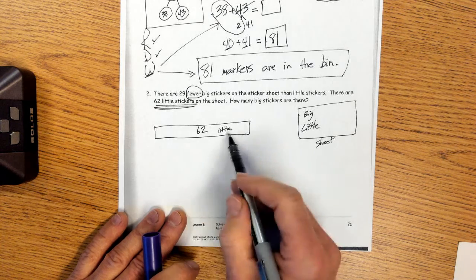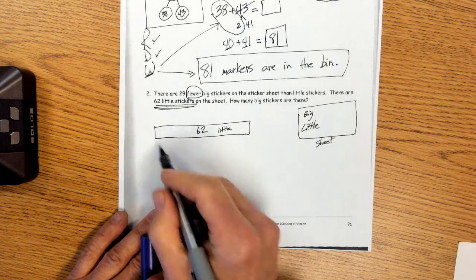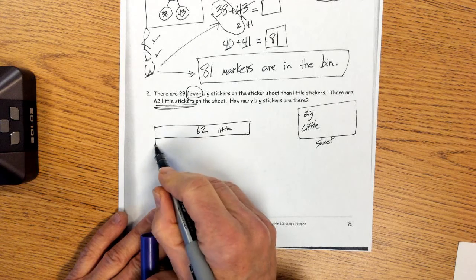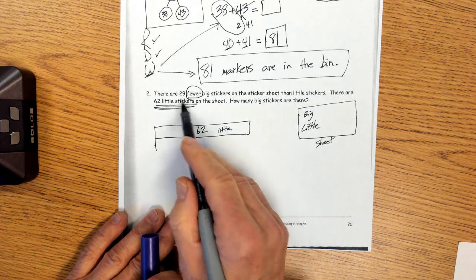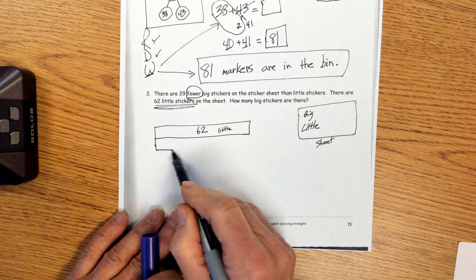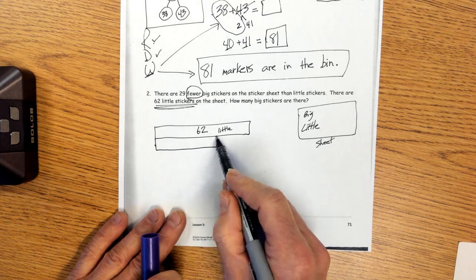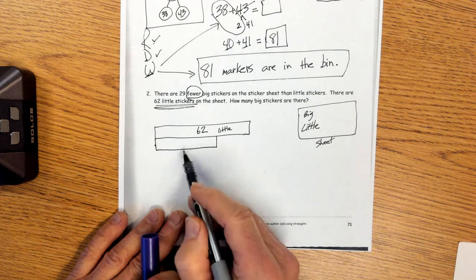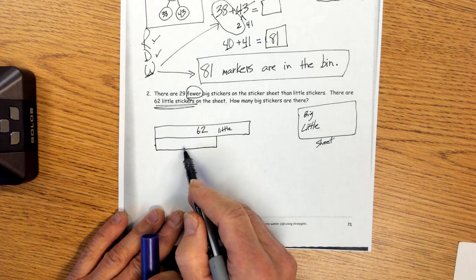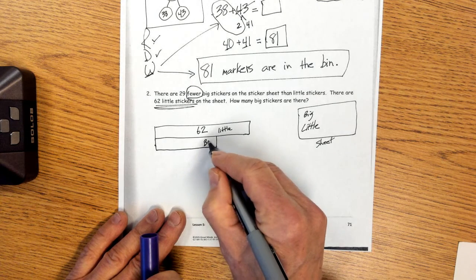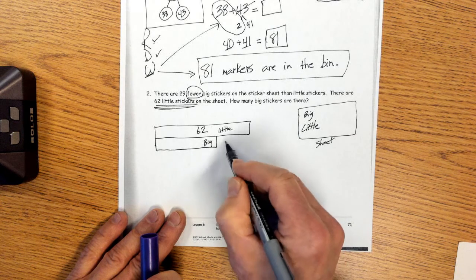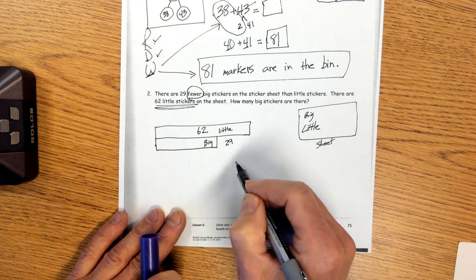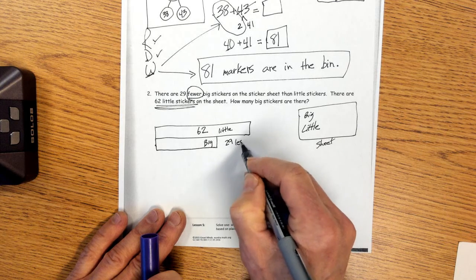Well, what can I draw to show 29 less? If I draw a tape, is it going to be less than this tape? Yeah, it's going to be less. 29 less. Okay? I'm going to draw it like that. So I'm not really sure how many big stickers there are, but I know one thing, that it's 29 less. I'm going to put the 29 here. That's 29 less.